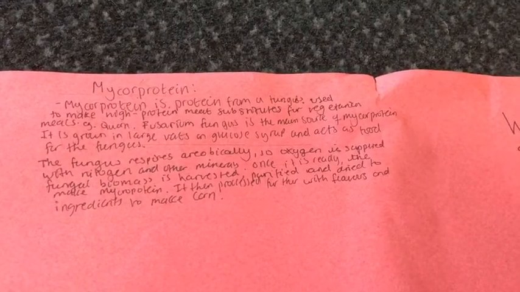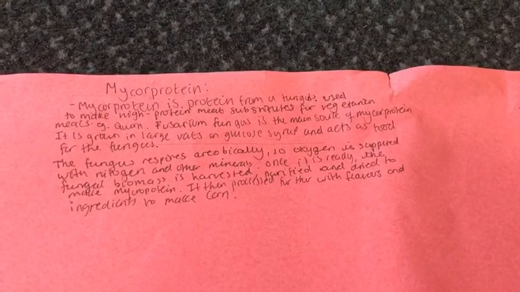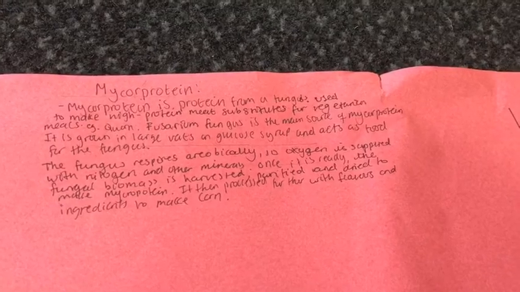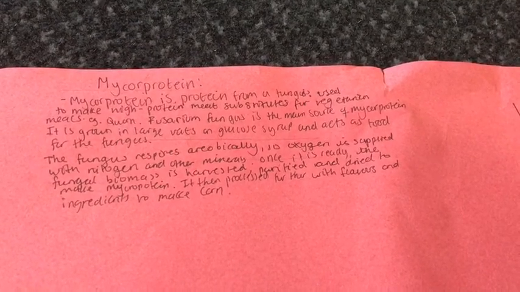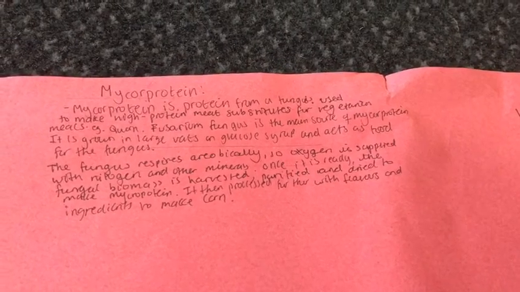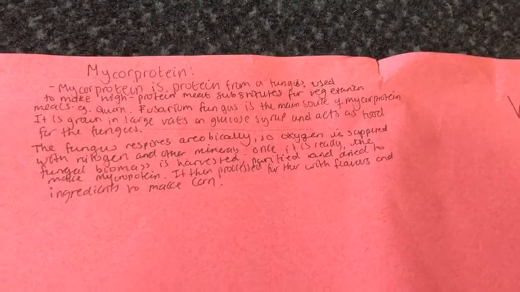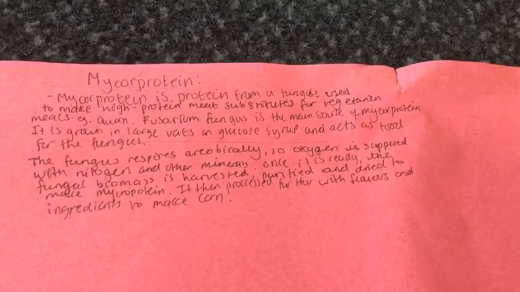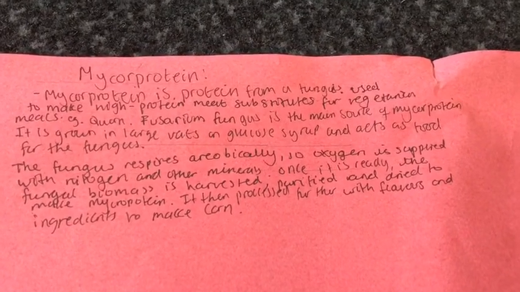The fungus respires aerobically, so oxygen is supplied along with nitrogen and other minerals. Once it is ready, the fungus biomass is harvested, purified and dried to make mycoprotein. It is then processed, and flavors and ingredients are added to make Quorn.